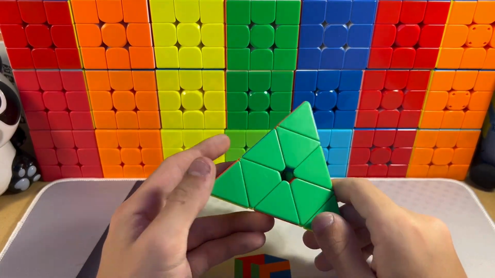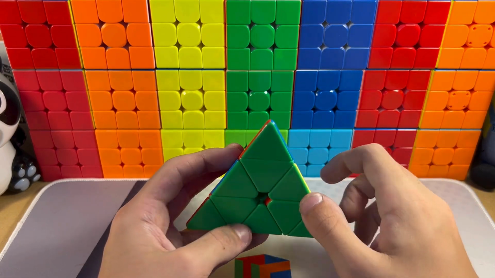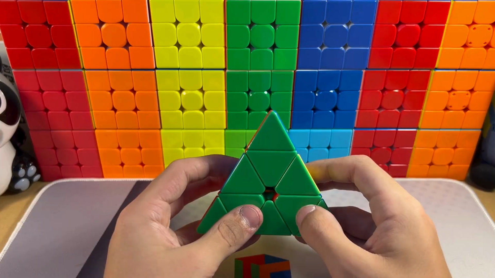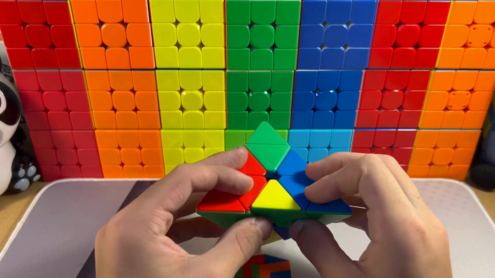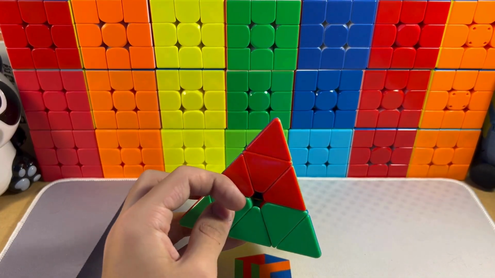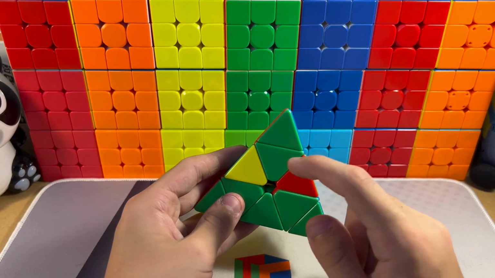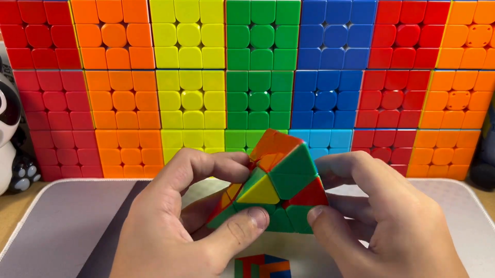So this case you can recognize because there's the edge in the back solved and this whole solved side. So how you solve it is like this. So this one is just like the last one, but now the edge is on the left and facing you. So you're just going to solve it like this.